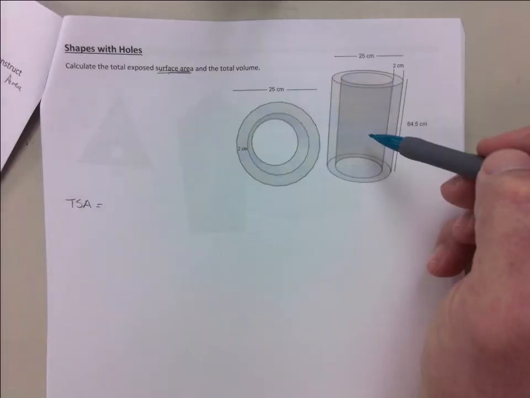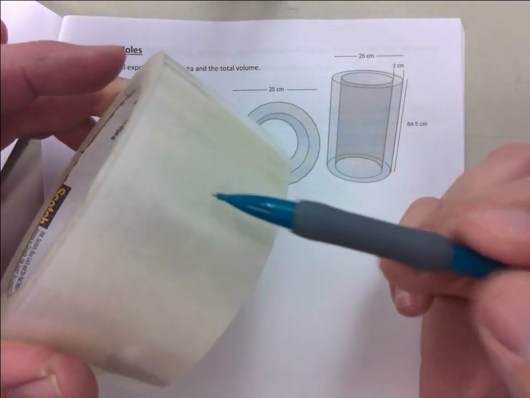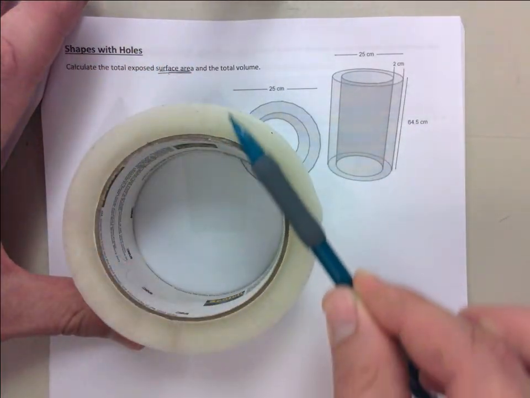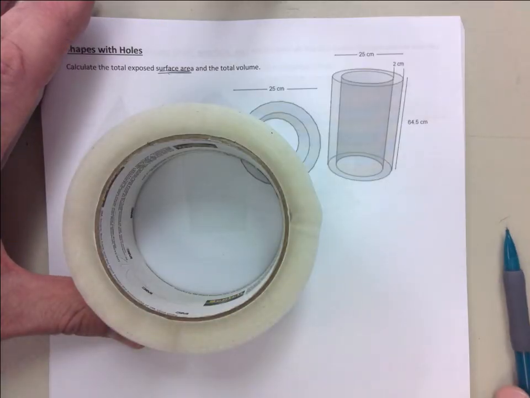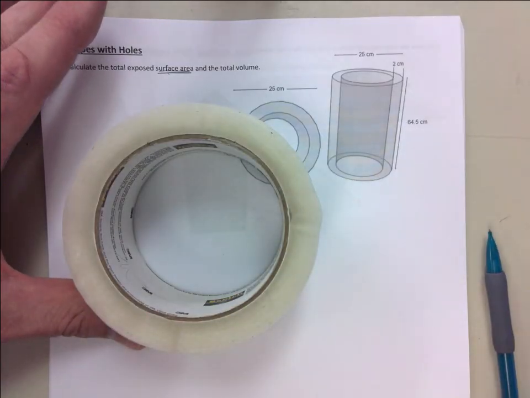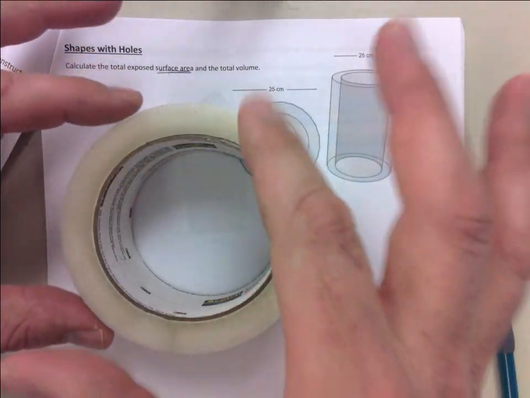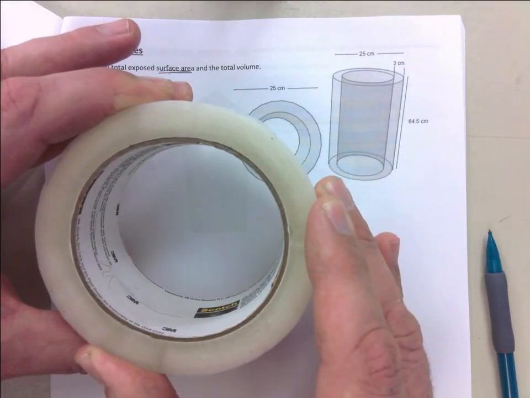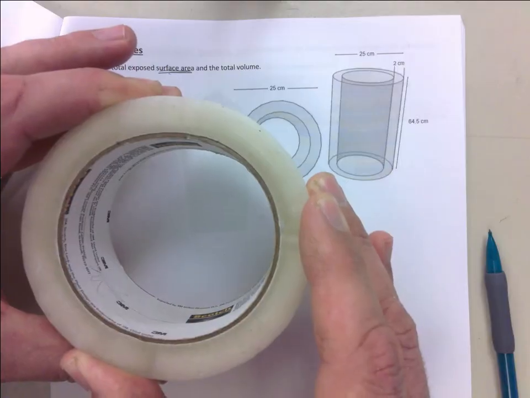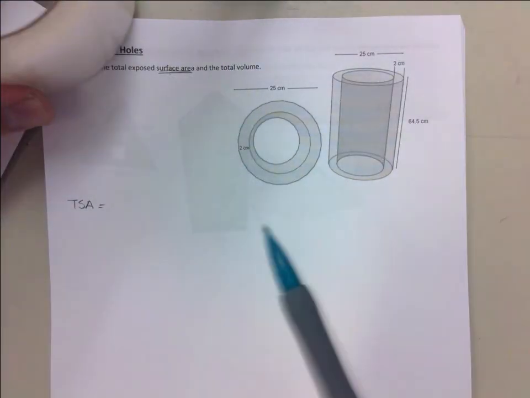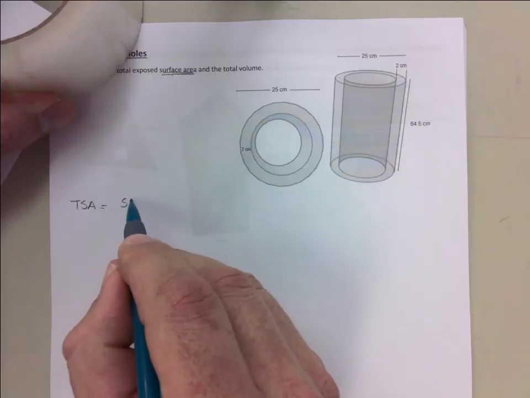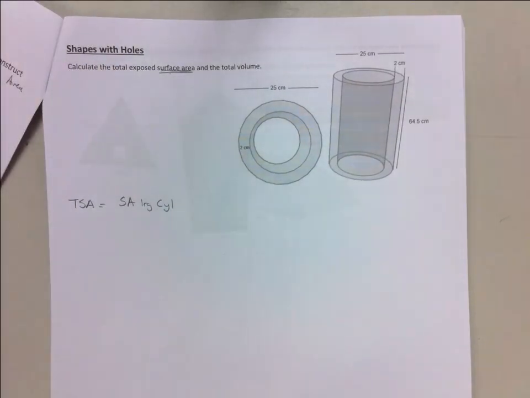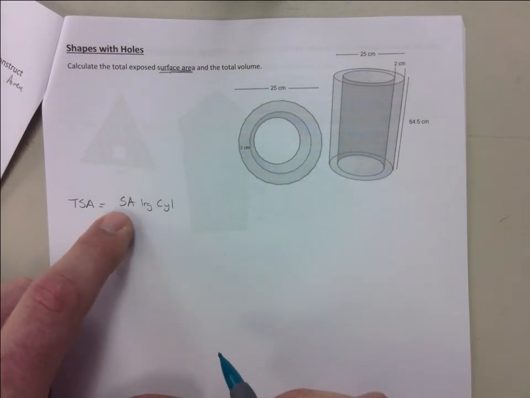Should I just do the outside, or should I also do the entire circle here, as if it's covered? I will actually consider this at first a closed cylinder, a big closed cylinder. So I'm going to go surface area of large cylinder. I tell myself what I'm going to do first. Surface area.